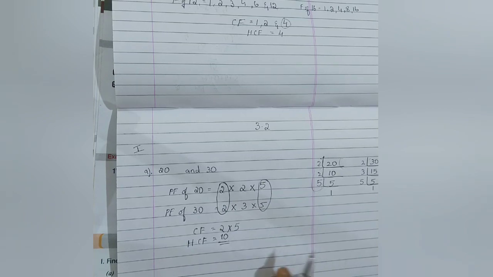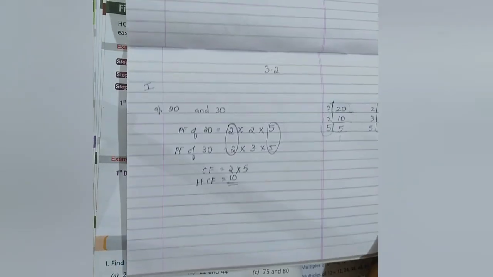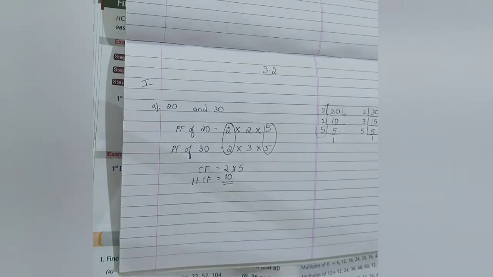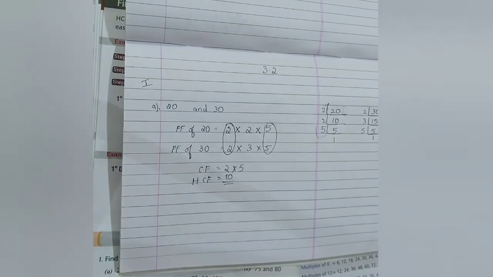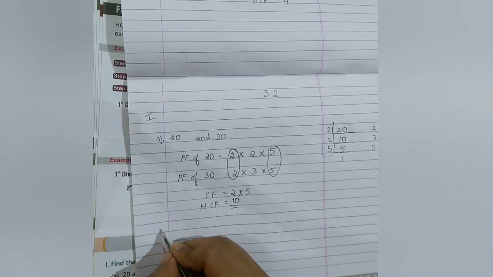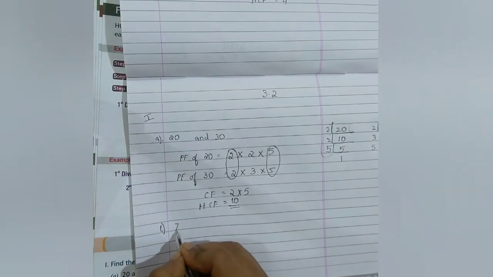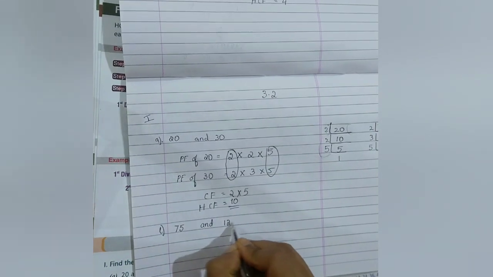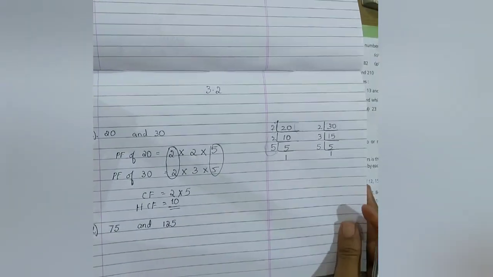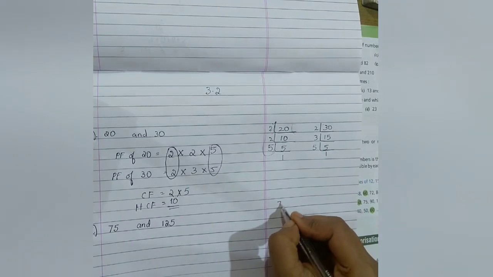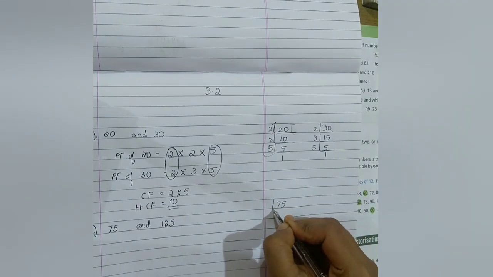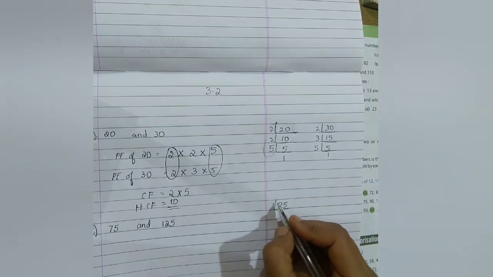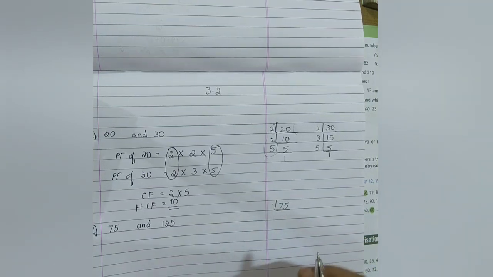So let us do one more sum for understanding, where I take a bigger number. I take the last sum, 75 and 125. Let's check it out. 75 and 125. So let's prime factorize them first. 75. I can't do it with 2.